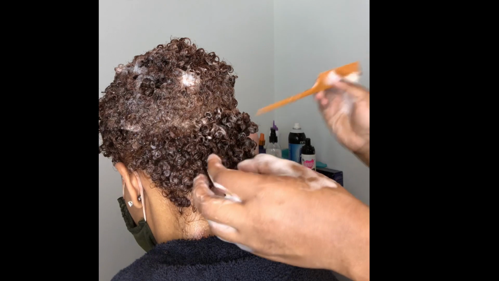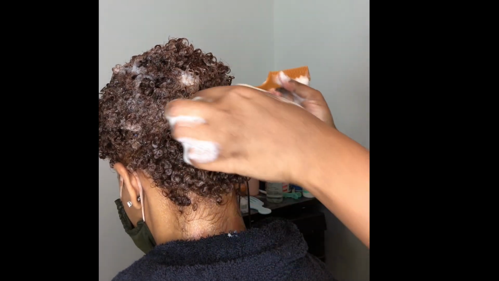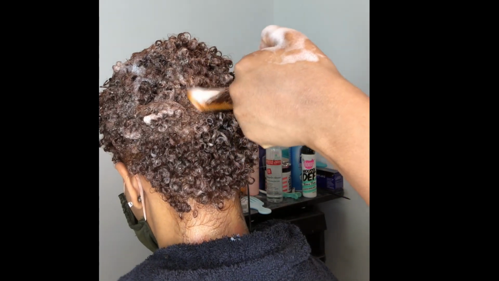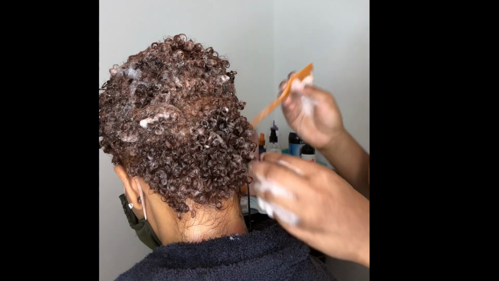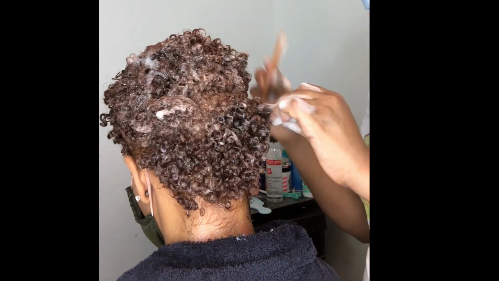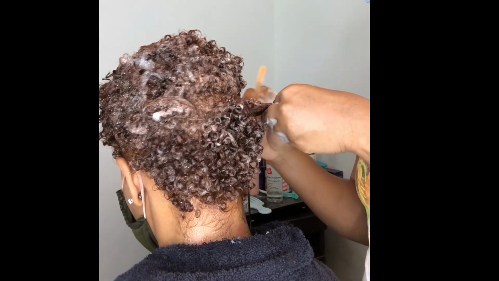Now, when you are doing this for yourself, I don't expect you to be able to see every little thing in the back of your head like this. So you will have to go by feel. But even with that, feel free towards the end. Let's say you go through and you just define your curls all over.